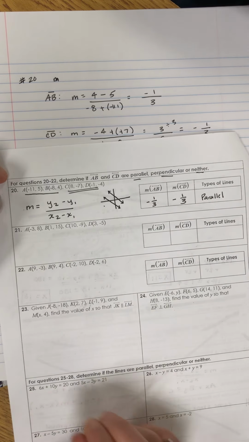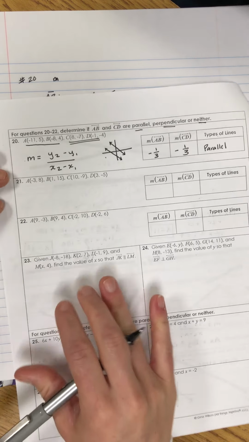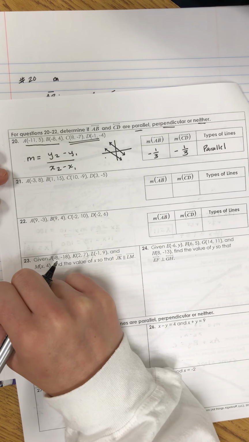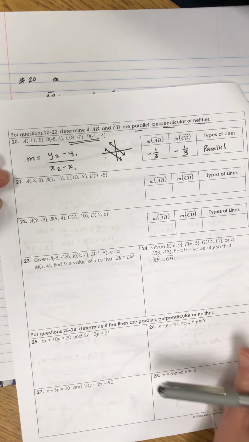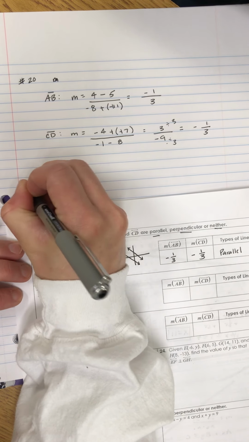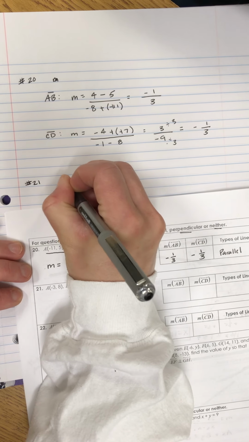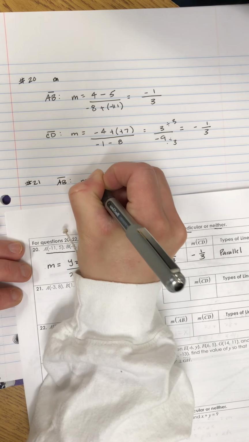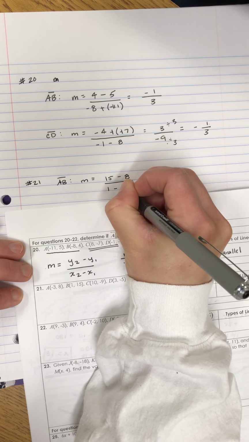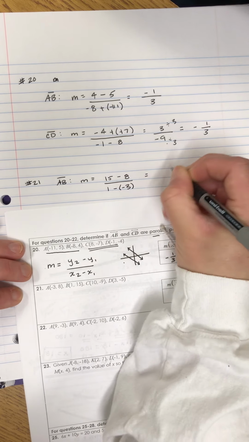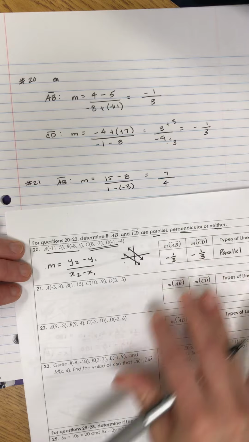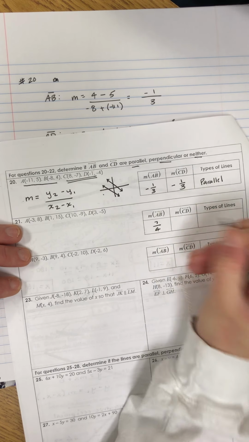All right, let's go ahead and do the same thing for number 21. They give us 4 different points. We're finding the slope of line AB, and then the slope of line CD. Let's solve for that using the same format. So number 21, line AB, the slope is 15 minus 8 over 1 minus a negative 3. So 15 minus 8 is 7. 1 plus 3 is 4, so our slope is 7/4. That cannot be reduced any further.